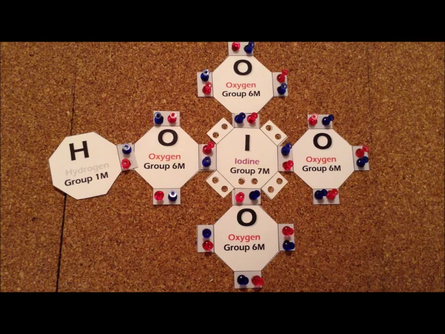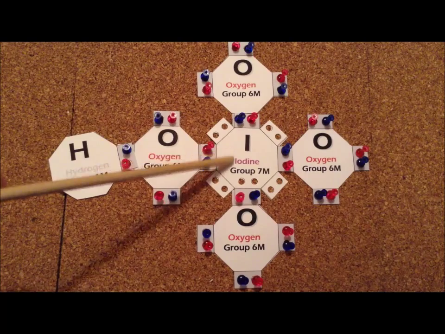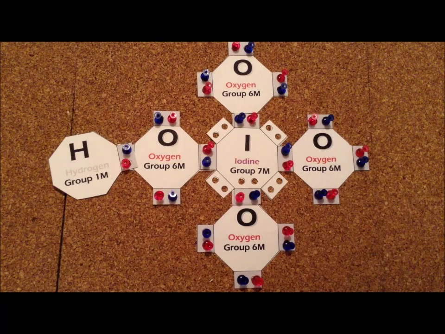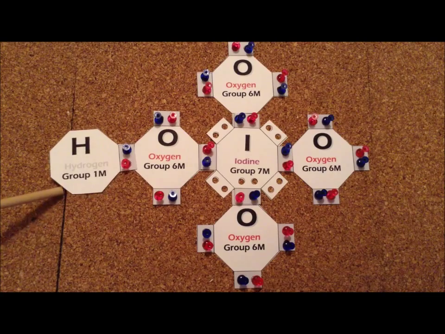The final important member of the halogen family, after chlorine and bromine, is iodine. So you might imagine that we could simply replace the chlorine or bromine at the center of perchloric or perbromic acid with an iodine to get the analogous compound, periodic acid. And we do. So here we see one of the resonance structures of periodic acid.